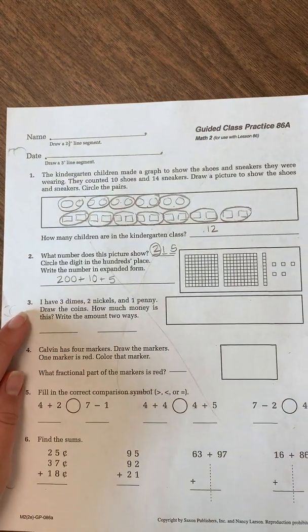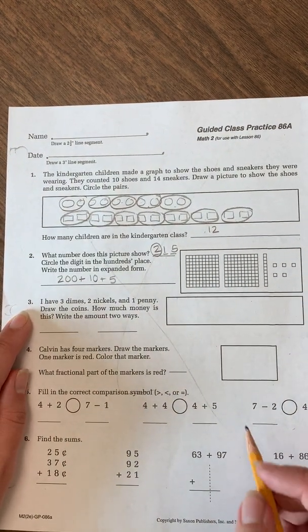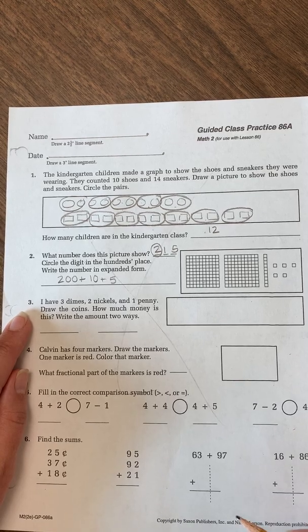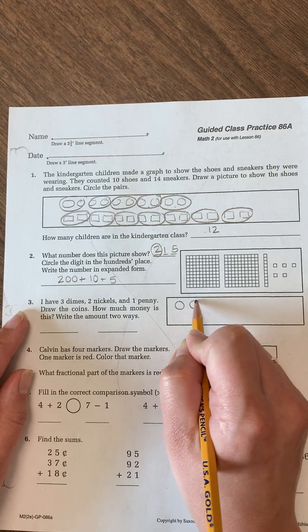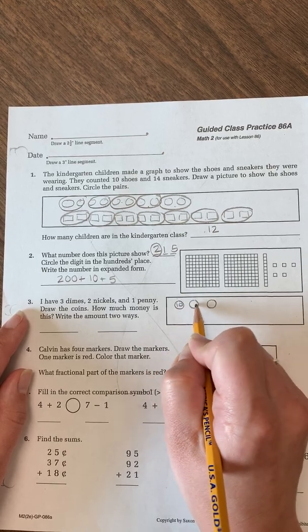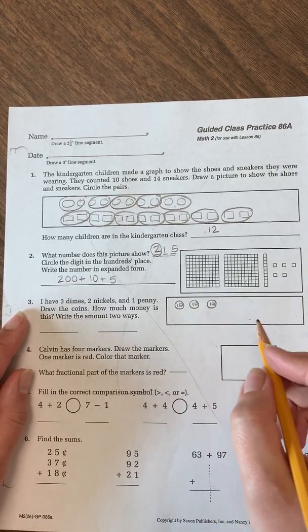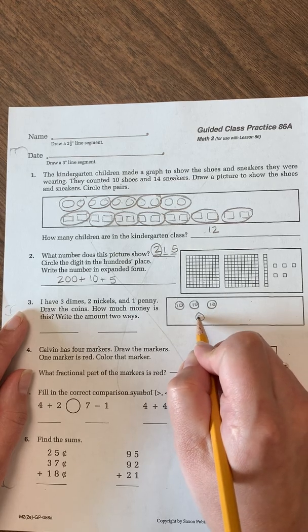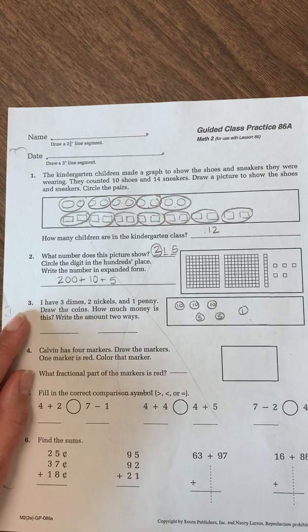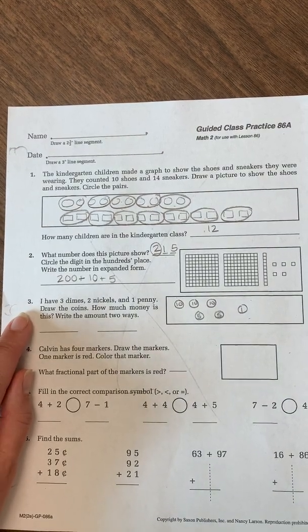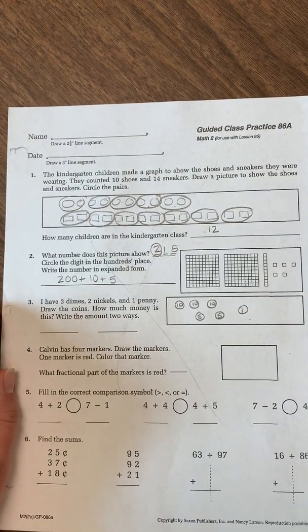Number 3. I have 3 dimes, 2 nickels, and a penny. Draw the coins. 3 dimes, 2 nickels, and a penny. How much money is this?